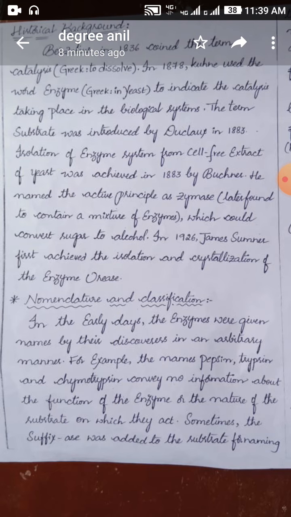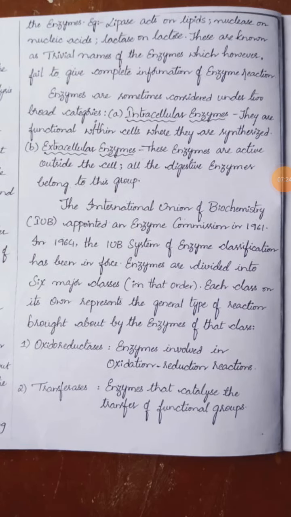Let's come to the nomenclature and classification of enzymes. In the early days, enzymes were given names by the discoverers in an arbitrary manner. For example, pepsin, trypsin and chymotrypsin convey no information about the function of the enzyme or the nature of the substrate on which they act. Sometimes enzymes contain the suffix -ase. Examples are lipases and nucleases. Lipases act on lipids, nucleases act on nucleic acids. One more example is lactase on lactose. After that, trivial names are given to particular enzymes, which however fail to give complete information about the enzyme reaction.